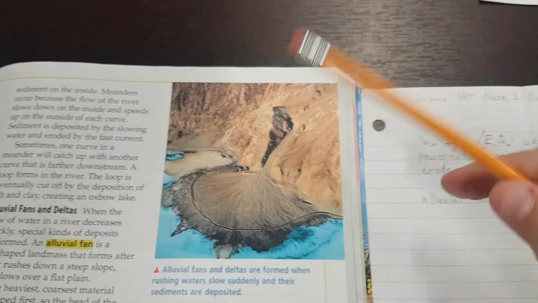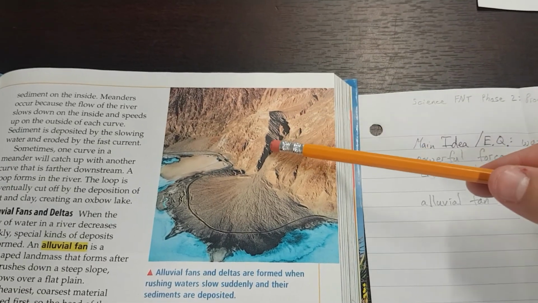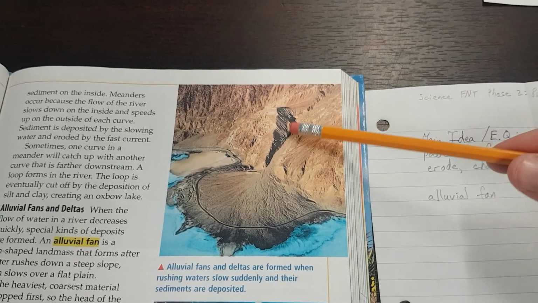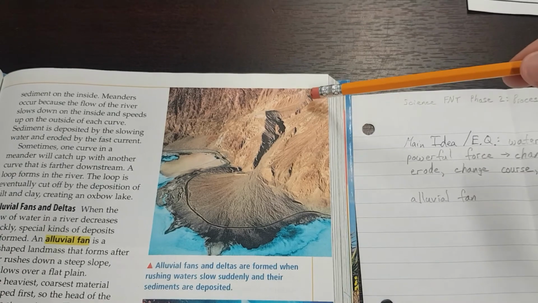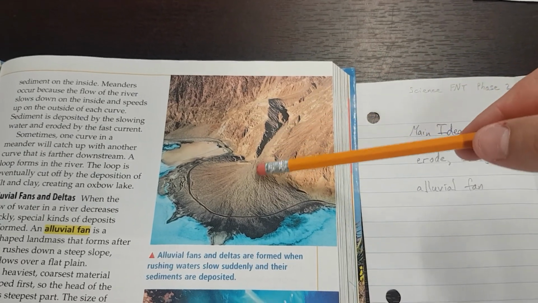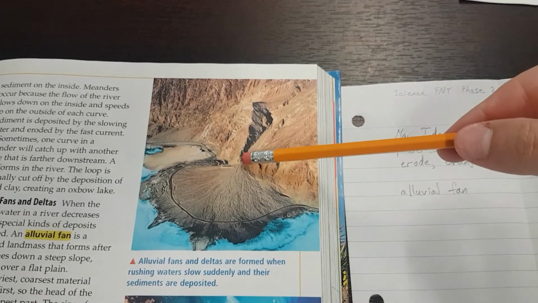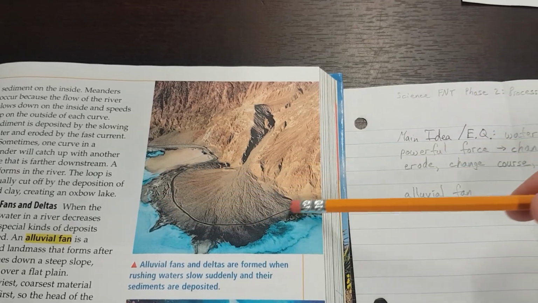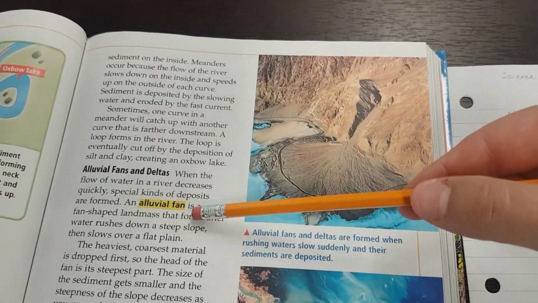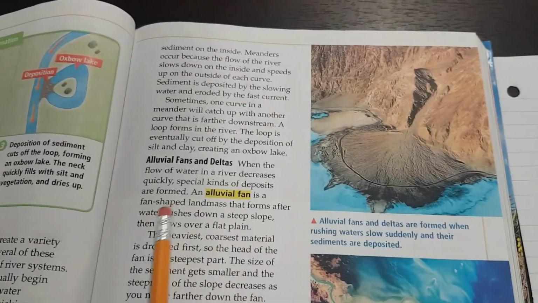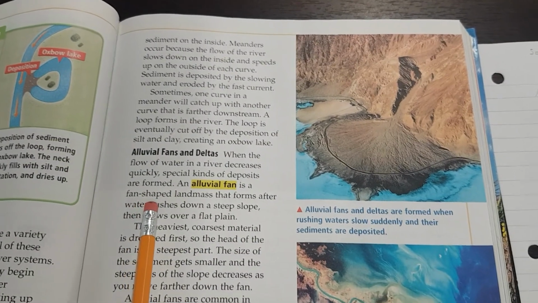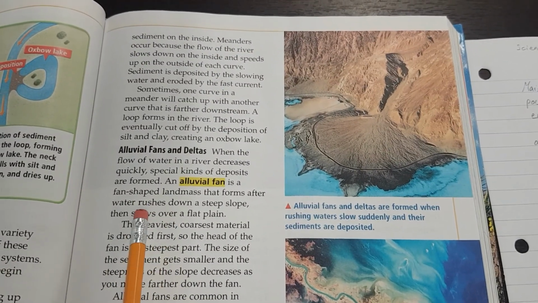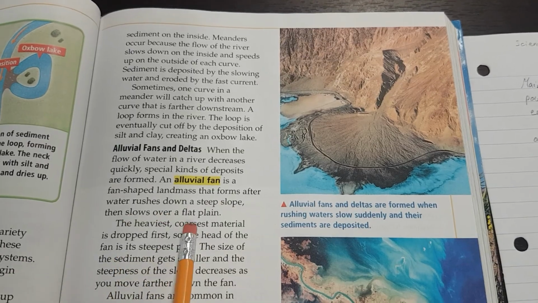So what that means is water was running downhill. It erodes or carries away all that dirt. It goes down the steep slope very fast, and then when it gets out to this flat ground, it kind of fans out and spreads out very smoothly. So that's what an alluvial fan is. Okay? It's important that it's a fan shape. It's important that it's a steep slope, and then it slows.